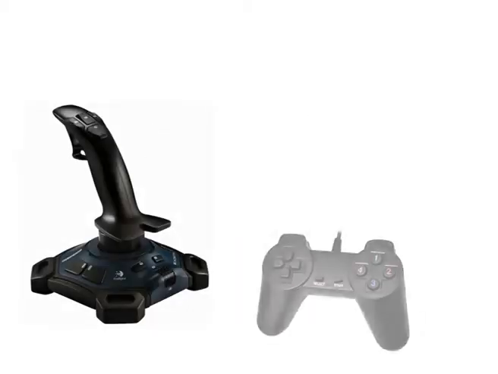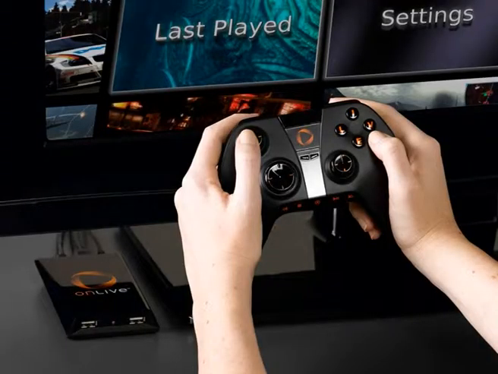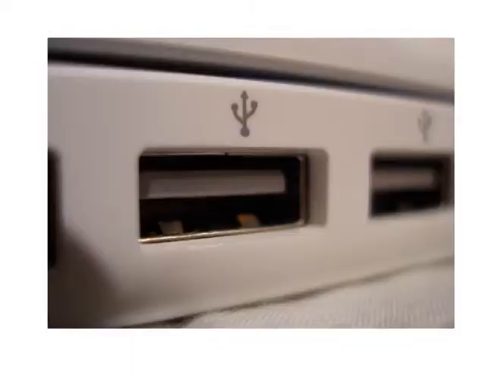Another important port which is available on the desktop on the CPU cabinet is a game port. A game port is used to connect a joystick, gamepad, steering wheel or other devices which are commonly used for gaming applications, which are commonly used for computer game programs. So, using a game port, these devices can be connected, and these devices provide interfaces for development of the computer games.